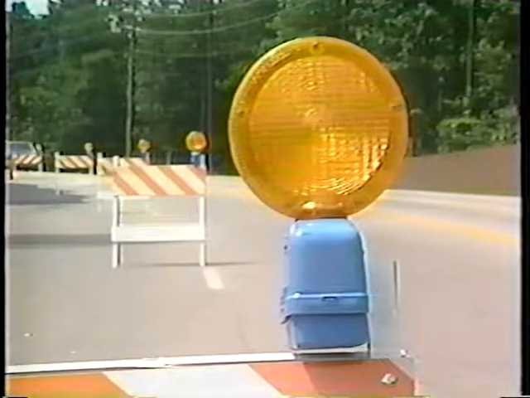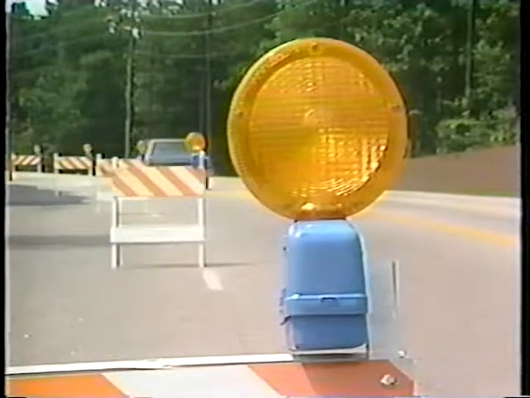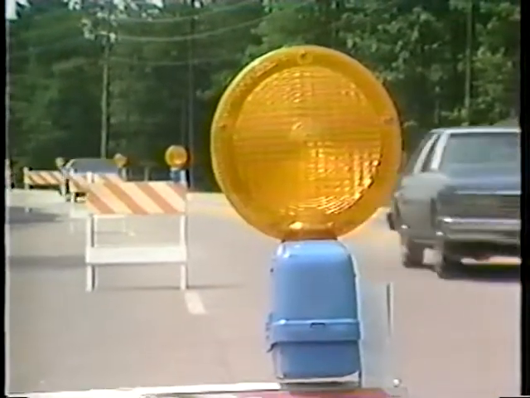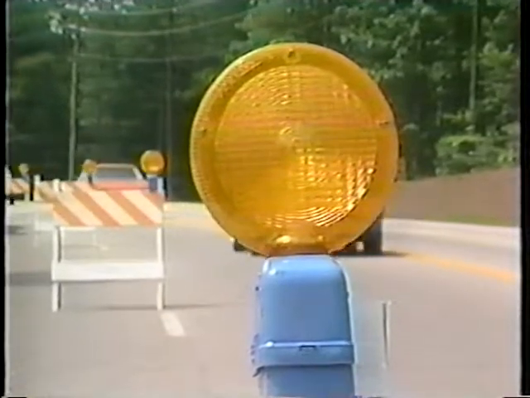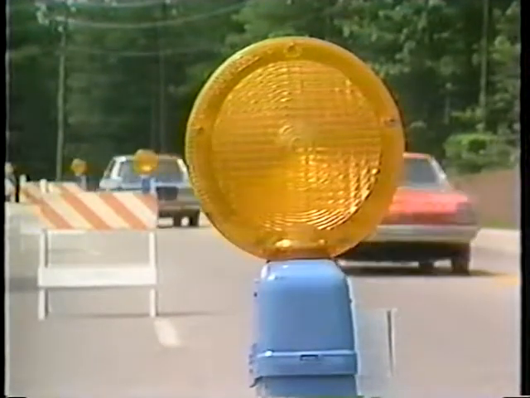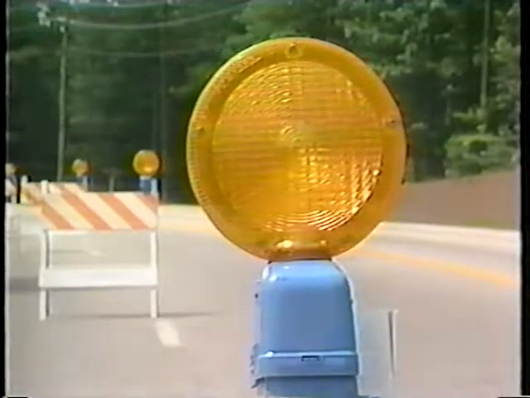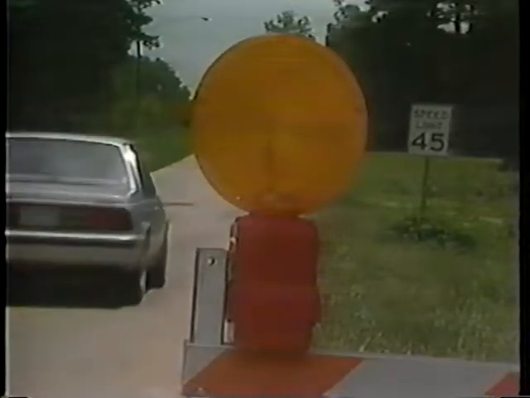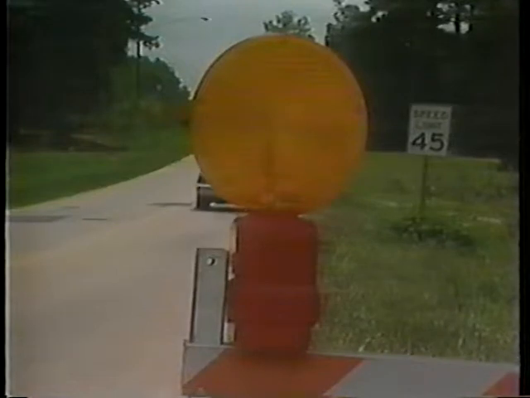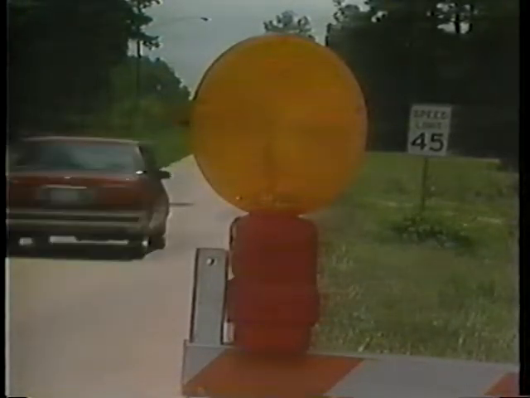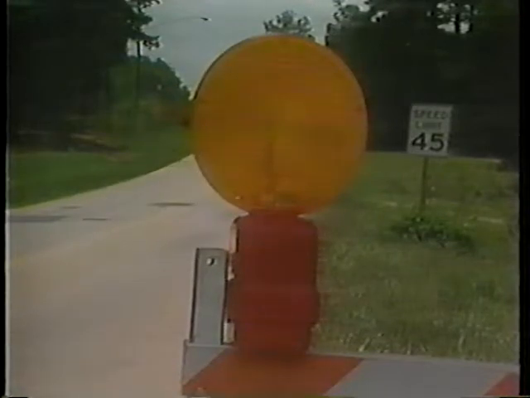Most of the warning lights in use are portable, lens-directed enclosed units and may be used on channelizing devices, barricades, and signs. These are the principal types and uses of warning lights. Flashing lights, Type A, are used on channelizing devices to warn of an isolated hazard at night or to call attention to warning signs at night.